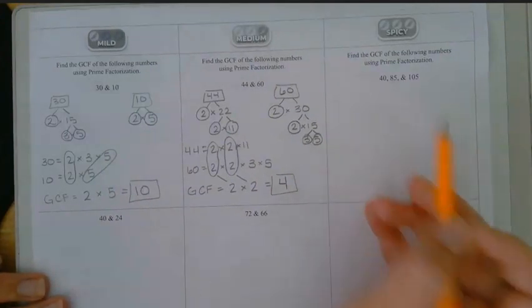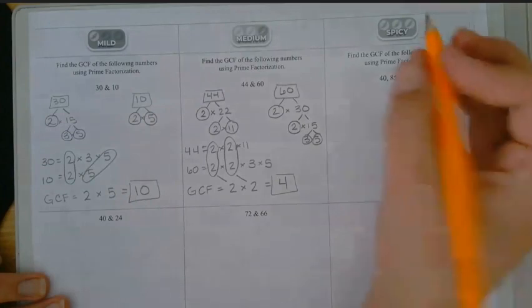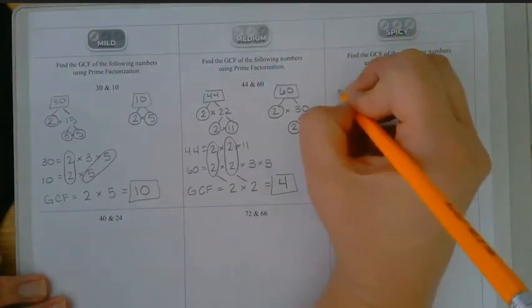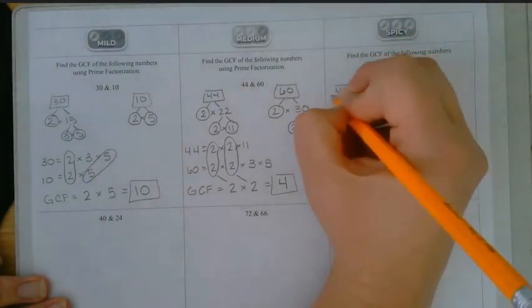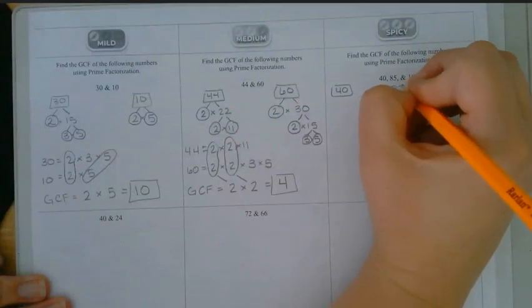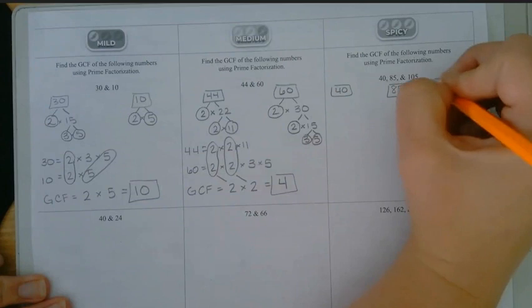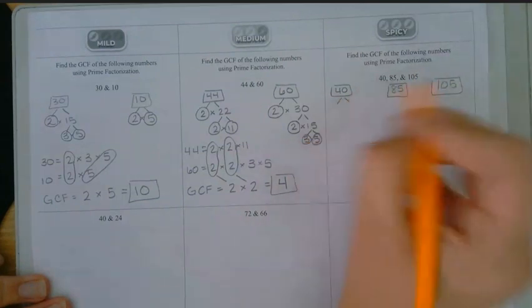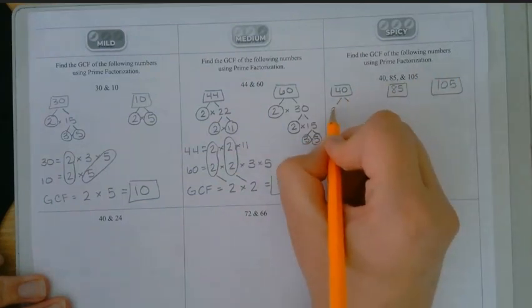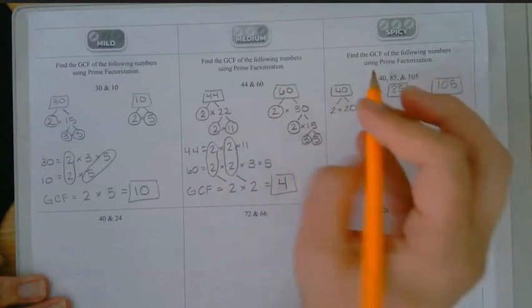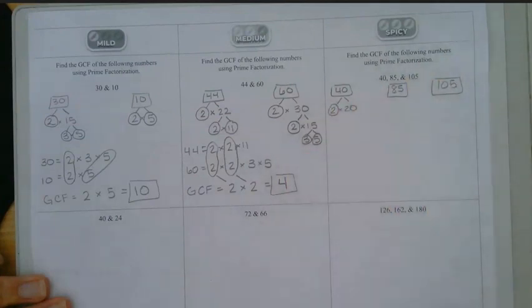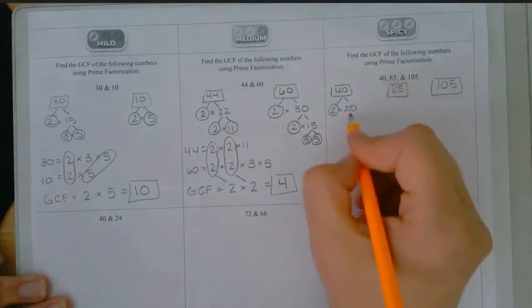All right, for our spicy, we're getting into our 3 numbers. So let's set up our factor trees. We have a factor tree for 40, we have a factor tree for 85, and we have a factor tree for 105. So first, let's go to 40. So 2 times 20 equals 40. 2 is my prime factor, so I will circle it.